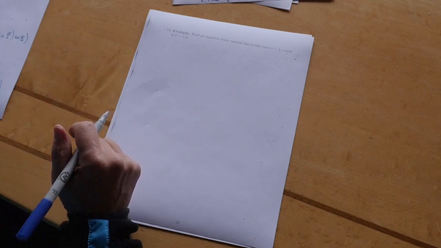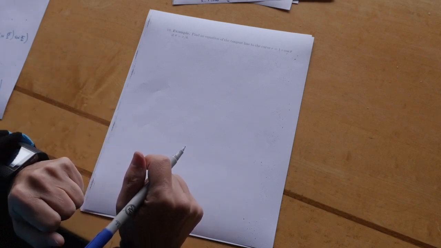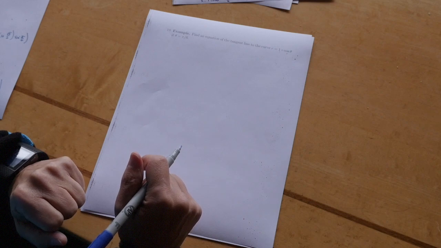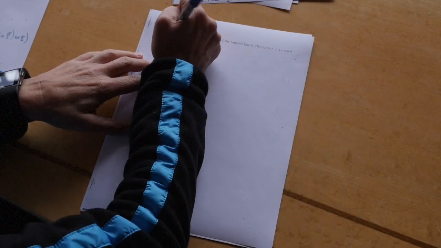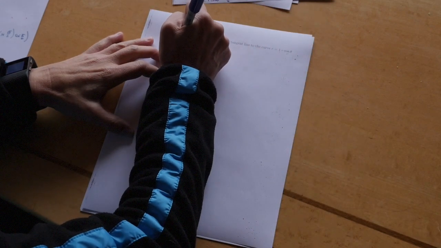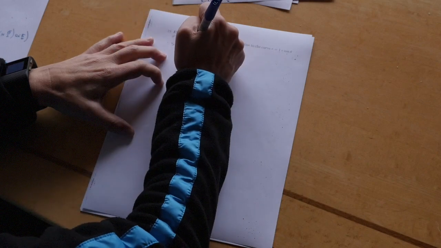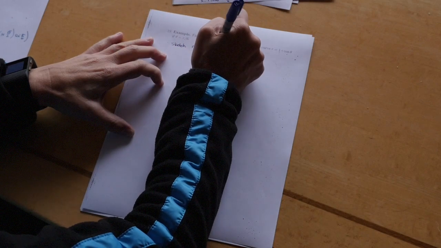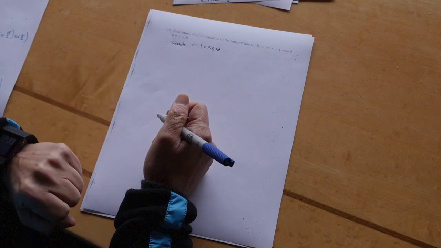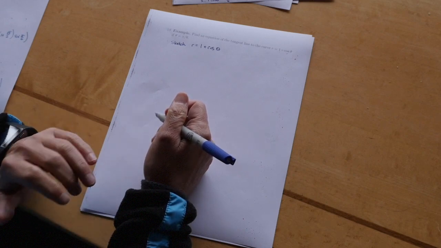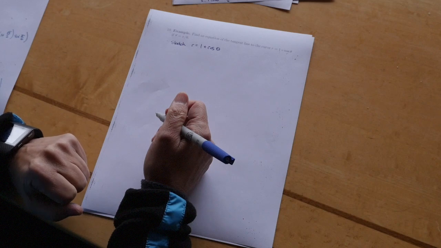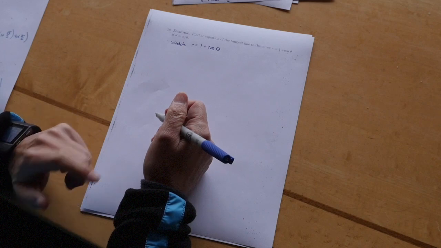Okay, we want to find the equation of the tangent line to the curve r equals 1 plus cos theta if theta equals pi by 6. So let me just encourage you right now, why don't you stop the video and sketch r equals 1 plus cos theta. See what that looks like. And maybe draw the actual tangent line on the curve after you've sketched it. Sketch it out.